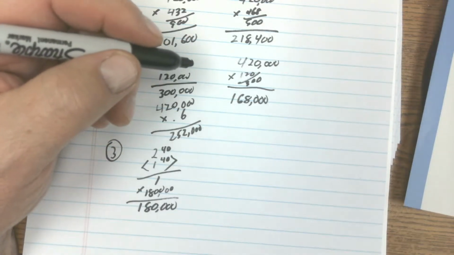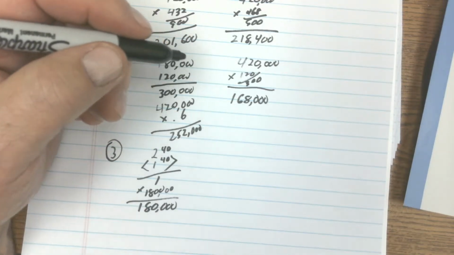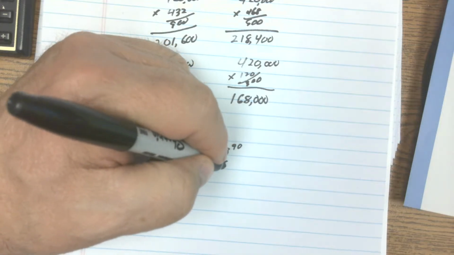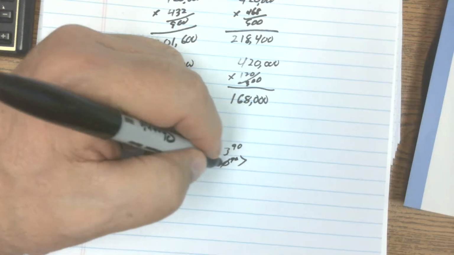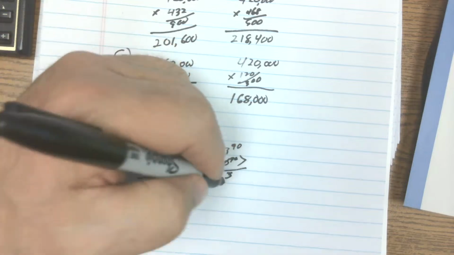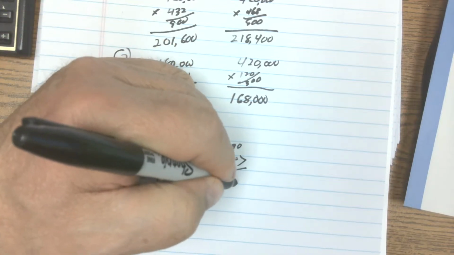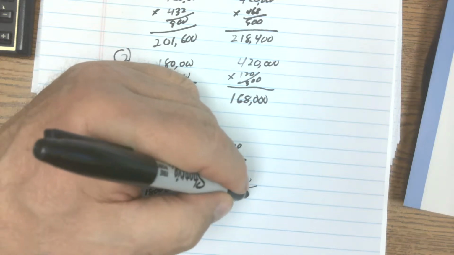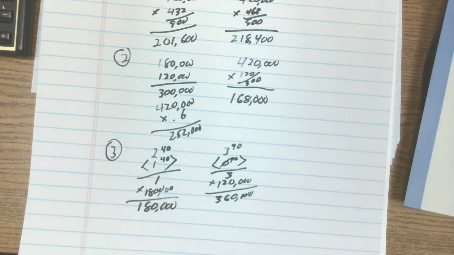And for the silken skin, we had 90 cents, so that's 3.90 minus 90 cents is $3 times 120,000 units is 360,000.